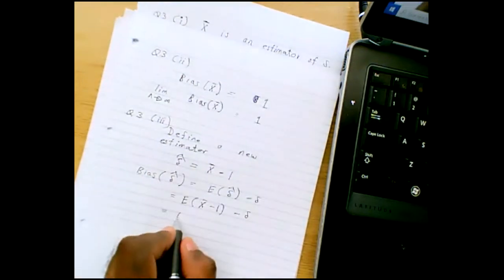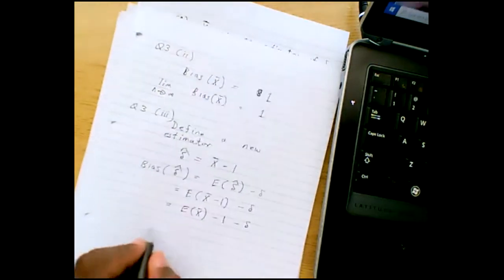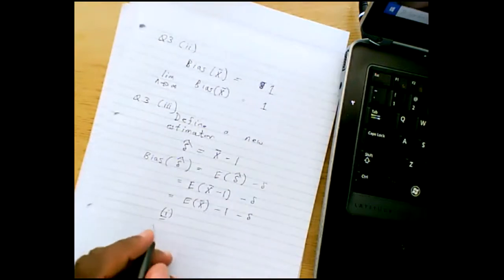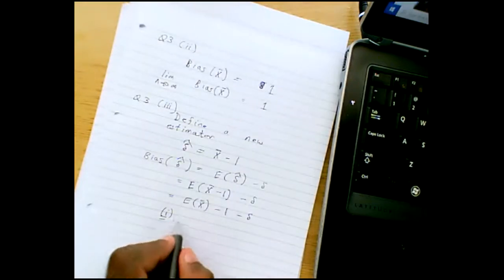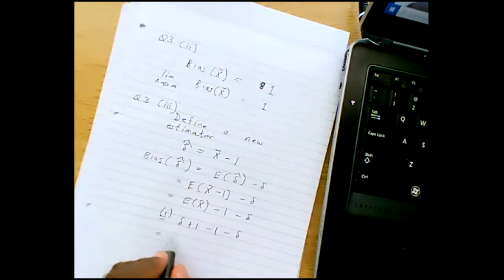And from part 1 of question 3, we know that this is delta plus 1. So this is 0.